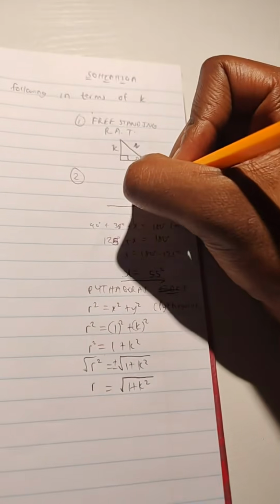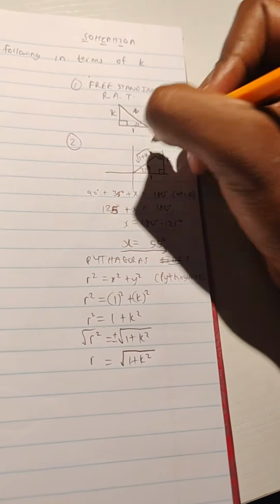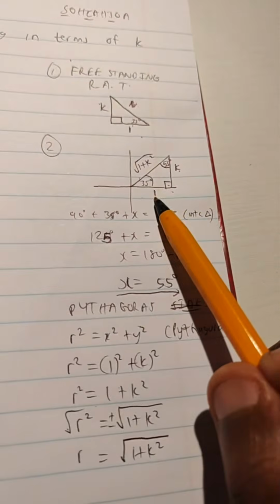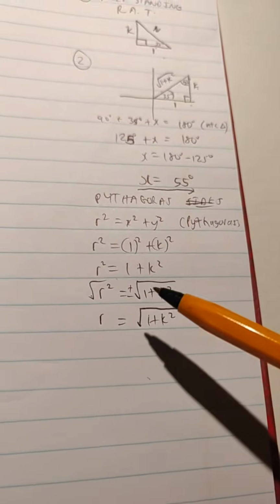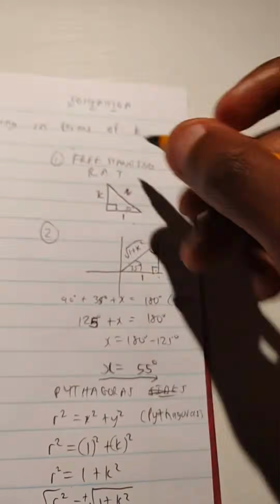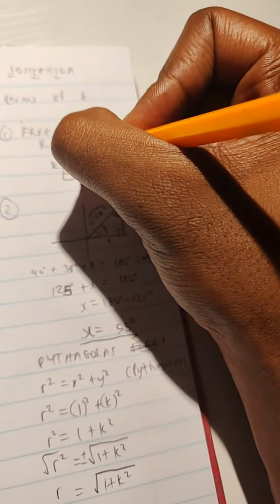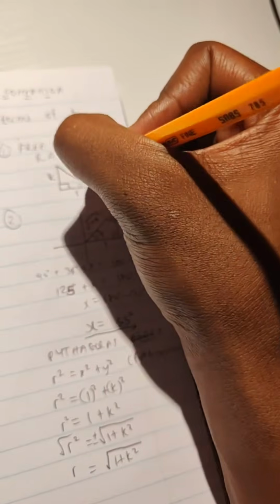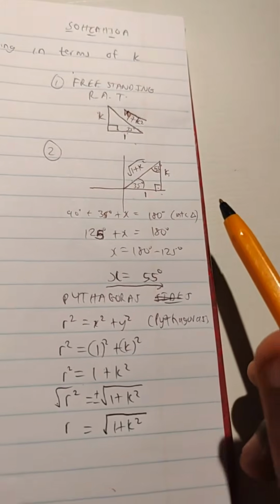So we have r equal to the square root of 1 plus k squared. Now we have all the angles for the right angle triangle, and we have all the sides.